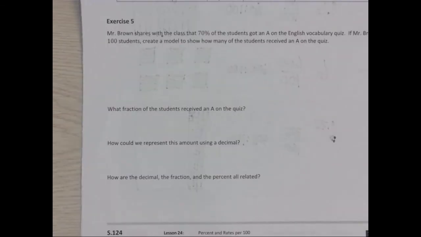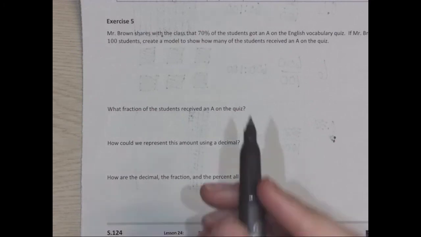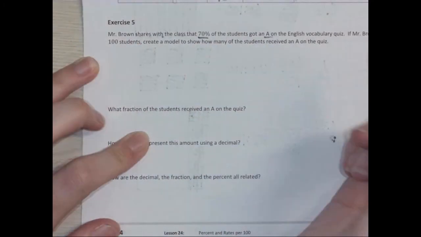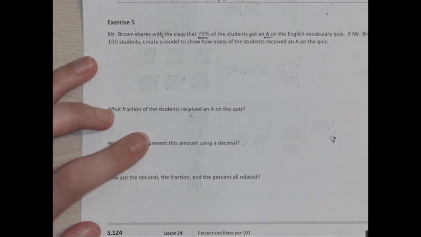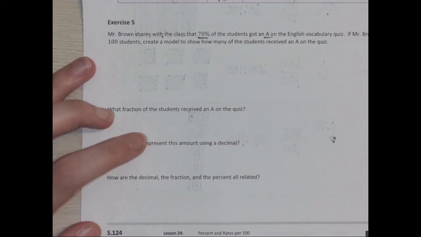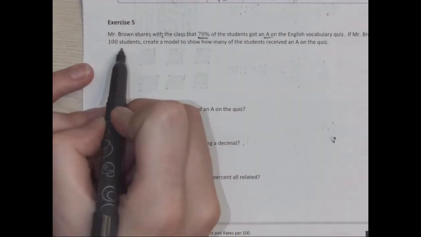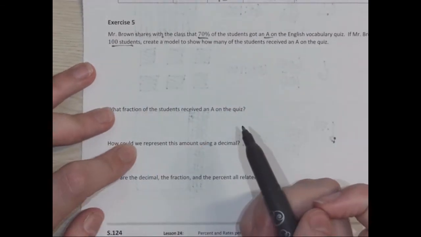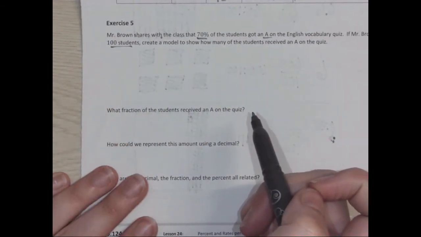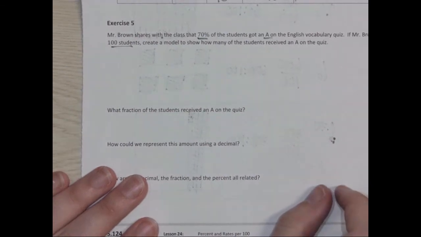Mr. Brown shares with the class that 70% of the students got an A on the English vocabulary quiz. Now, if Mr. Brown has 100 students, create a model to show how many of the students received an A on the quiz. How should I create this model? Davian, what should I draw?